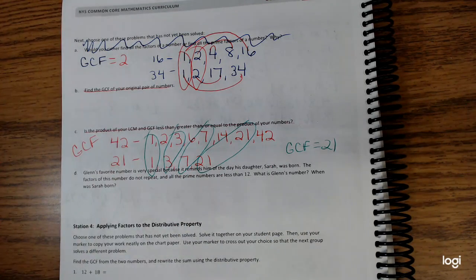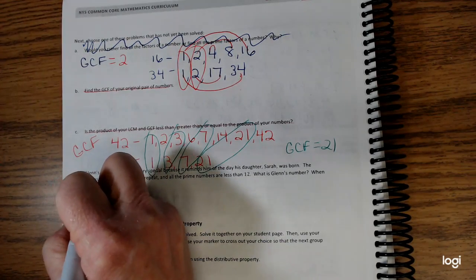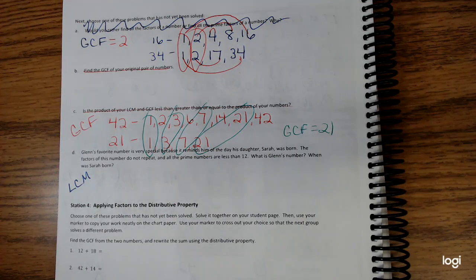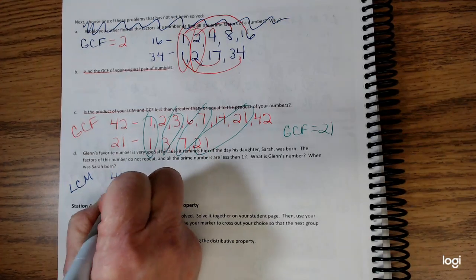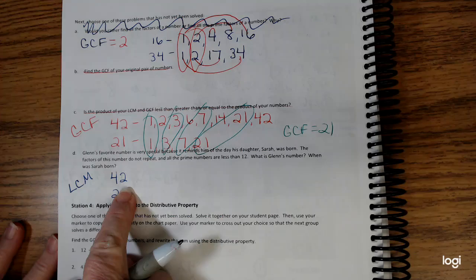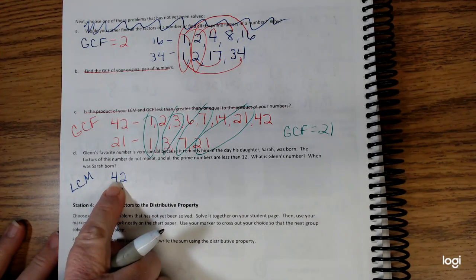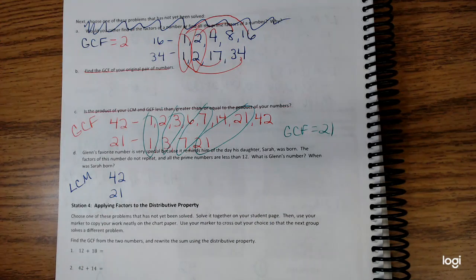Okay, now to help us remember, these are factors. If I would ask you to do, and let's go down in this spot here, and let's write here the letters LCM, least common multiple. So we'll write them like this. Now, if you think about it, the least common multiple is different than factors. Multiple means I'm going to count by 42s, and I'm going to count by 21.